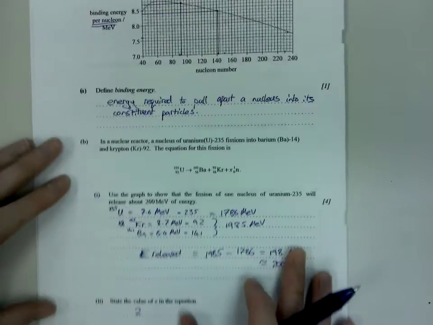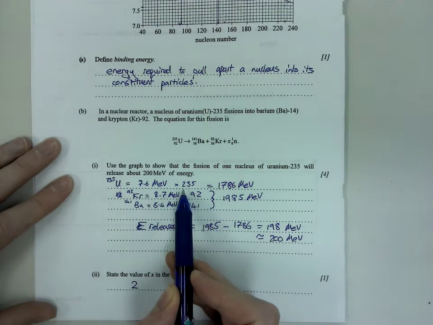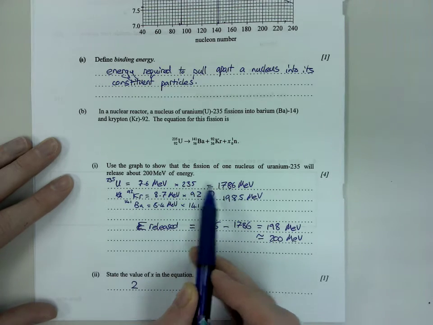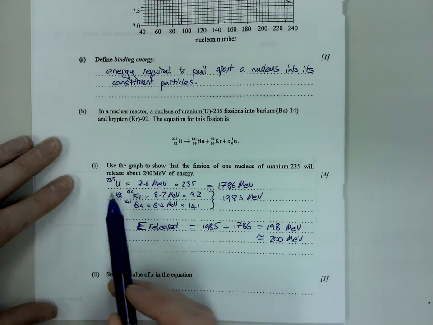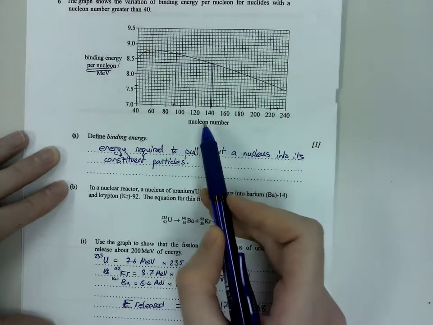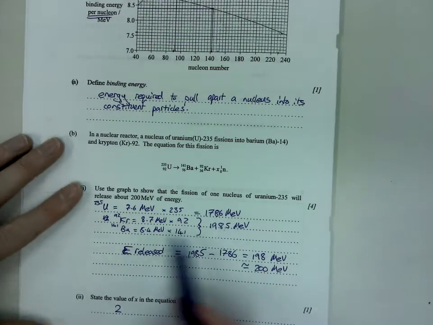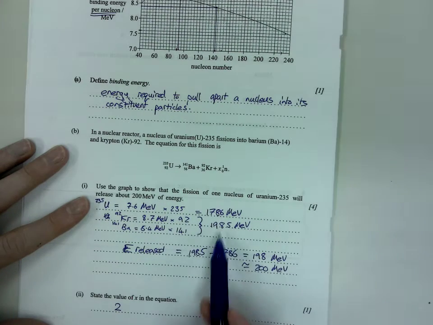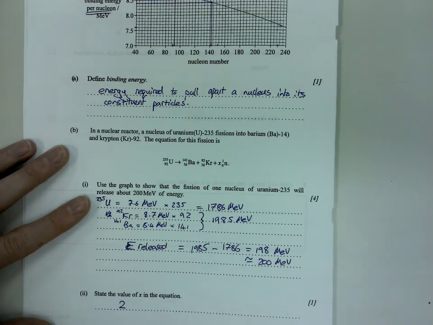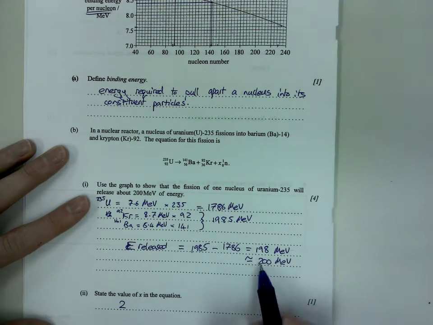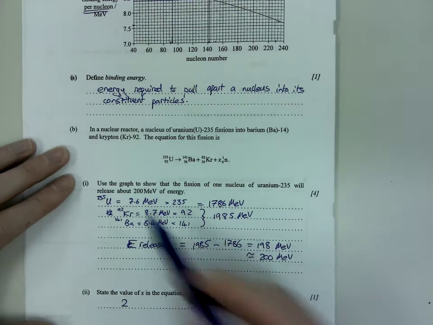7.6. To get the total binding energy, we multiply that 7.6 by 235, the number of nucleons in uranium, to get a total binding energy for one nucleus. You do the same with krypton and barium, very carefully drawing lines up and across to find the binding energy. And you'll find that there is a difference in the binding energy of 198 MeV. It's really important to say that it's 198 and not 200 because 200 is already given in the question. Always give more detail than any show that question.